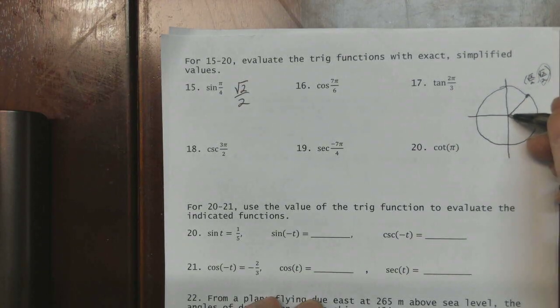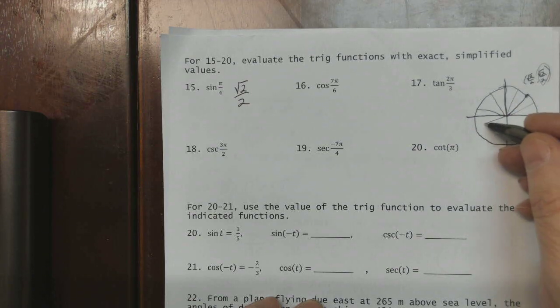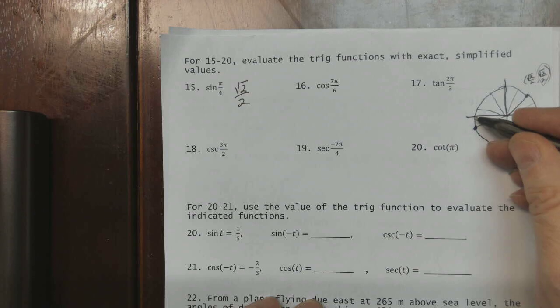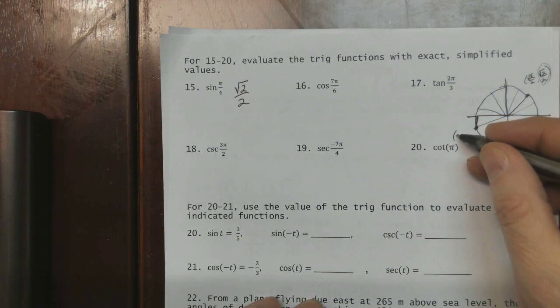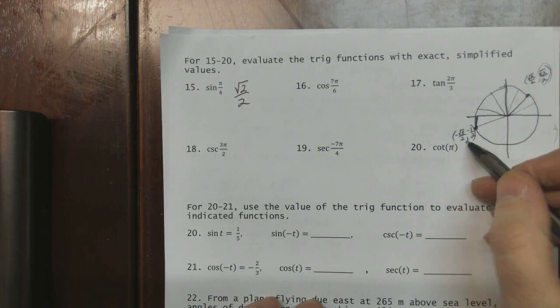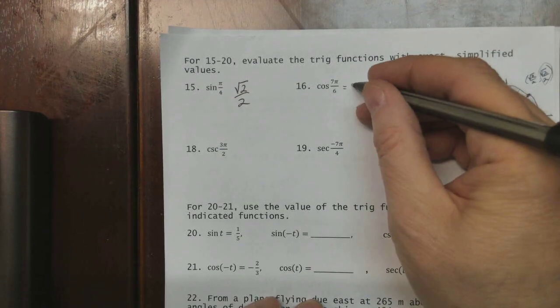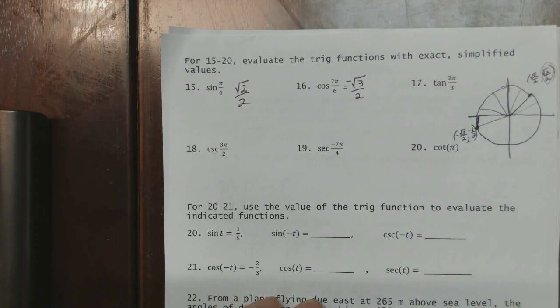7 pi over 6. Here's 1 pi over 6, 2 pi over 6, 3 pi over 6, 4 pi over 6, 5 pi over 6, 6 pi over 6, 7 pi over 6 is right here. That's a negative x-coordinate. So that's negative radical 3 over 2 and a negative y-coordinate, negative 1/2. It's cosine, so we want the x-coordinate. Negative square root of 3 over 2.